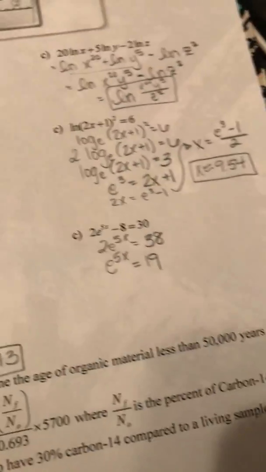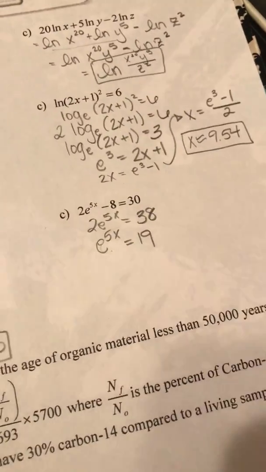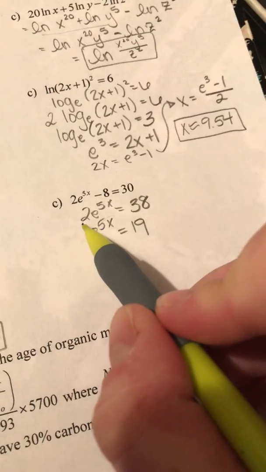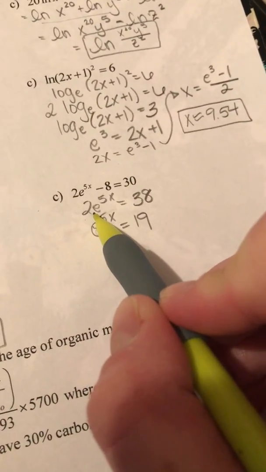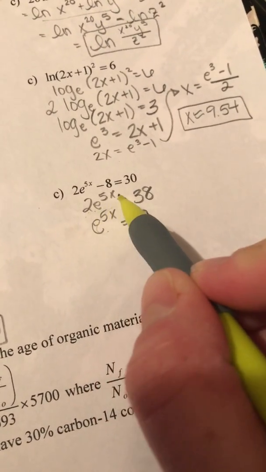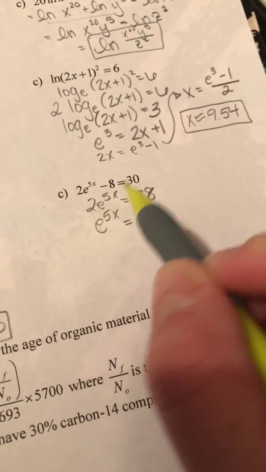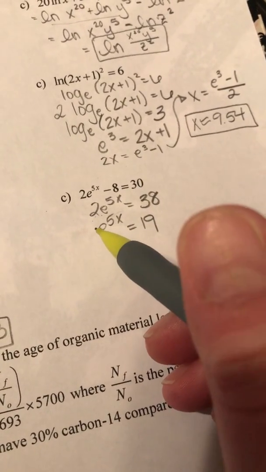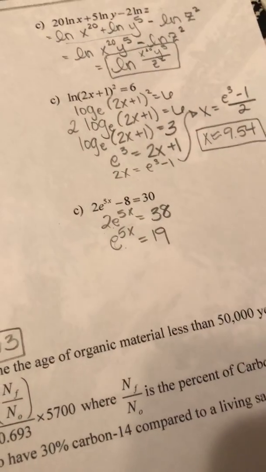Just a reminder, why do we isolate this term? I can't put it into a logarithm like this. The power property doesn't apply because this is 2 times e to the 5x. If it was the power property, it would be the log, all right? So be careful, don't get those mixed up.